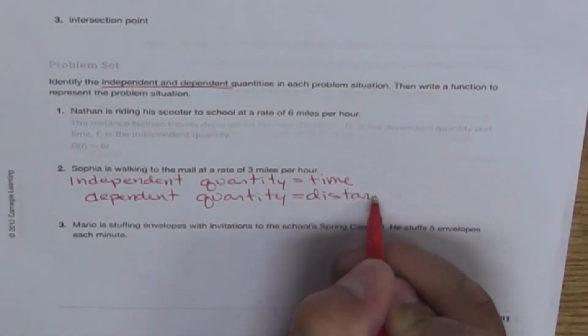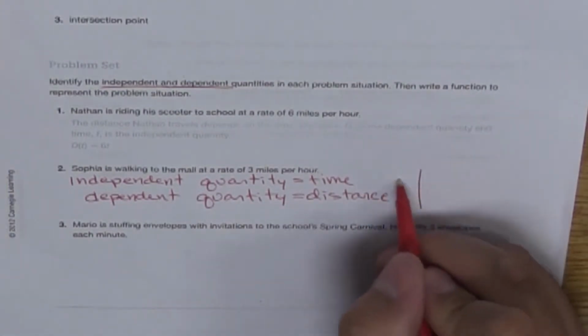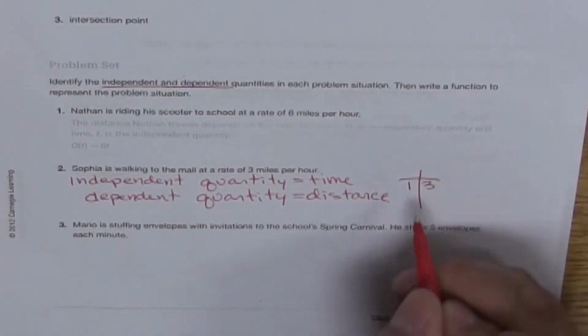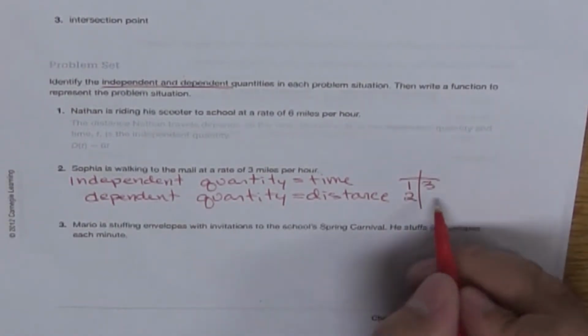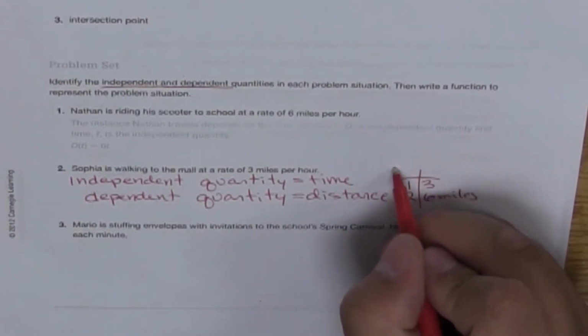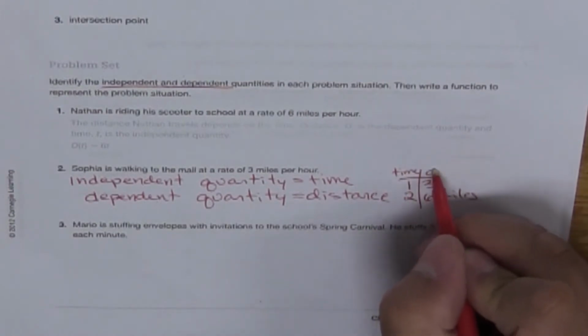So let me make sure that I know what's going on. If she walks 1 hour, she will have walked a total of 3 miles. If she walks 2 hours, she will have walked a total of 6 miles. So over here we got time, and this is going to represent distance.